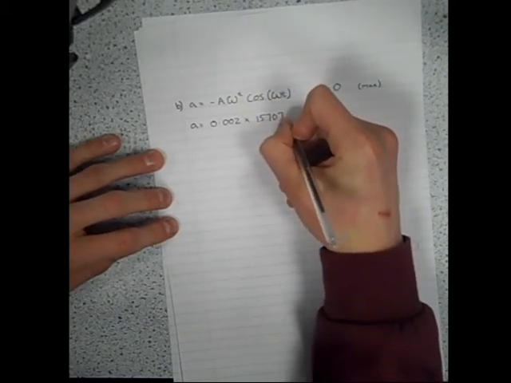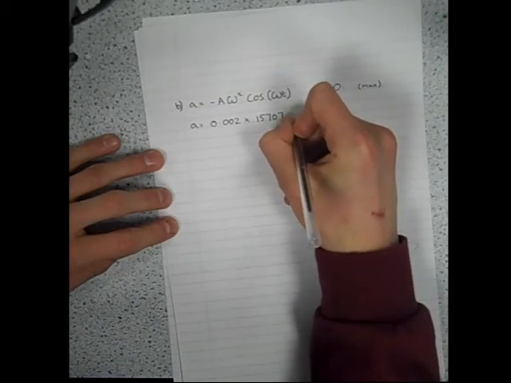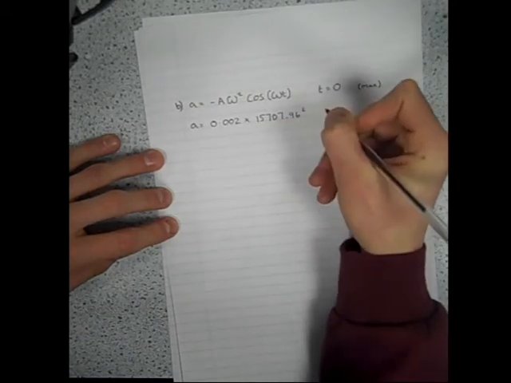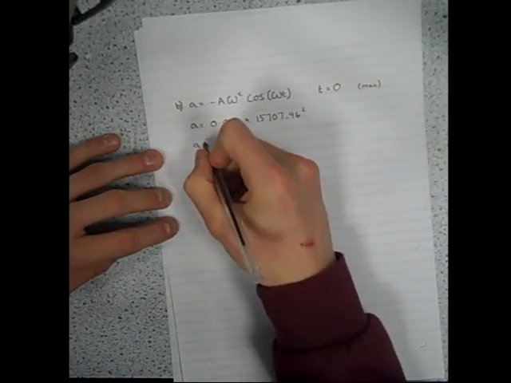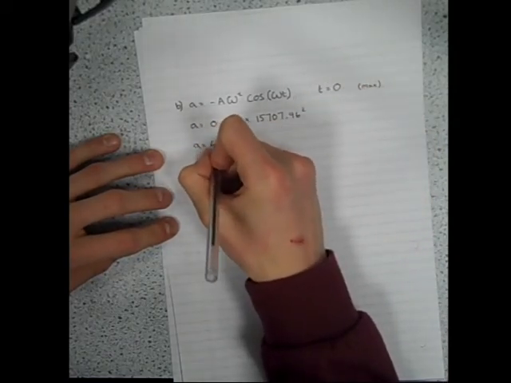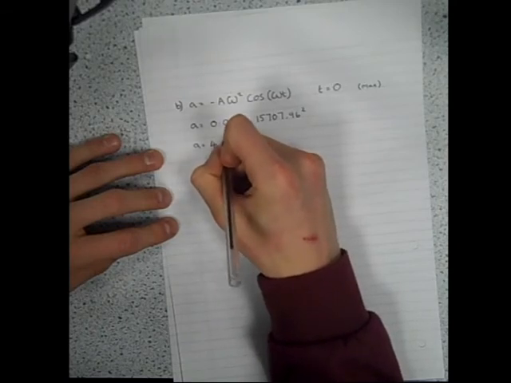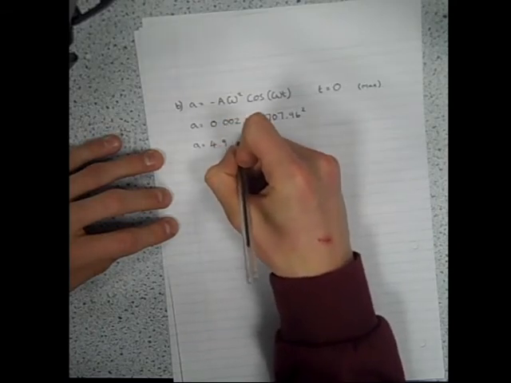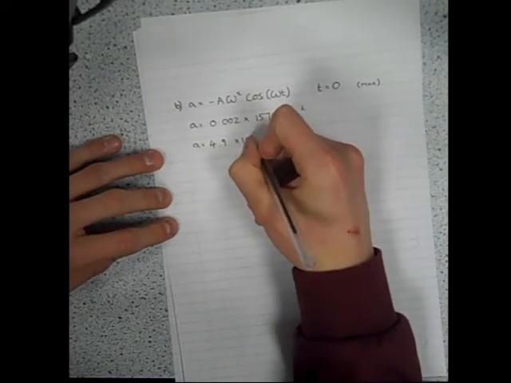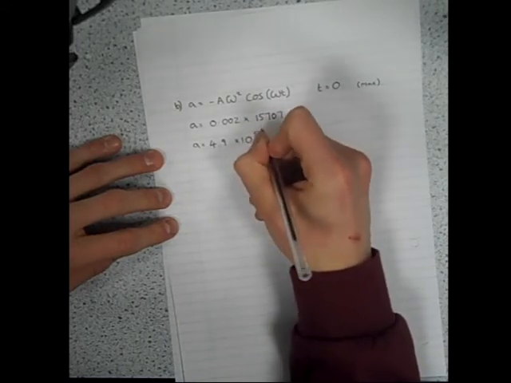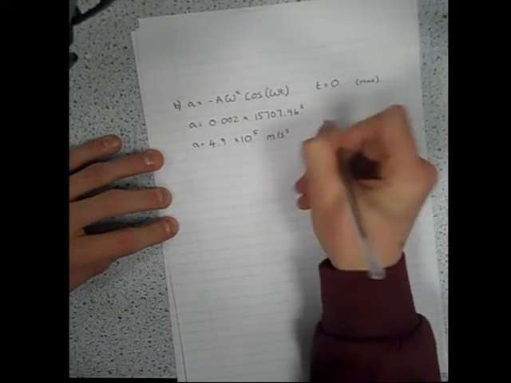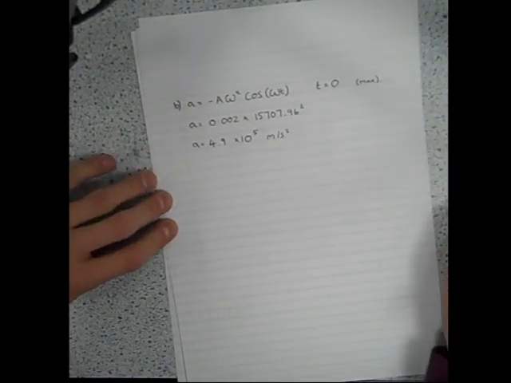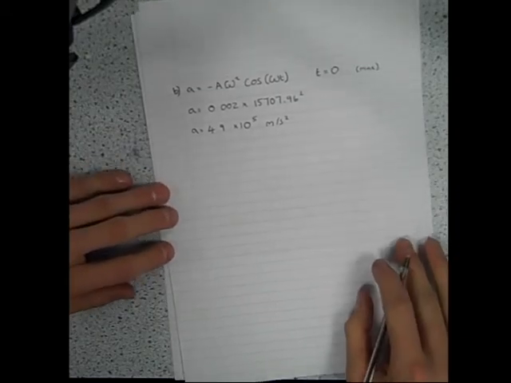So the equation simplifies to minus A omega squared. So that's your 0.002 times your 15,707 squared. That gives you an acceleration of 4 times 10 to the 5 meters per second squared.